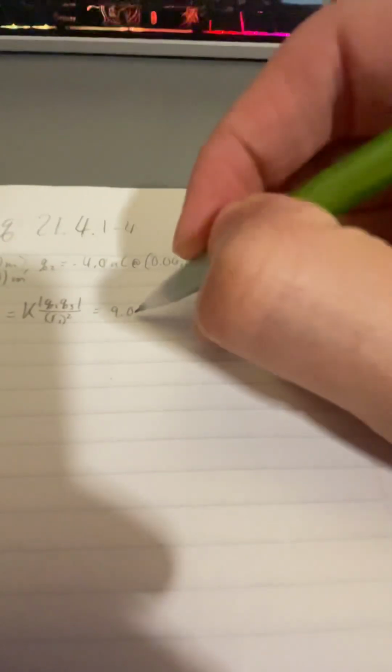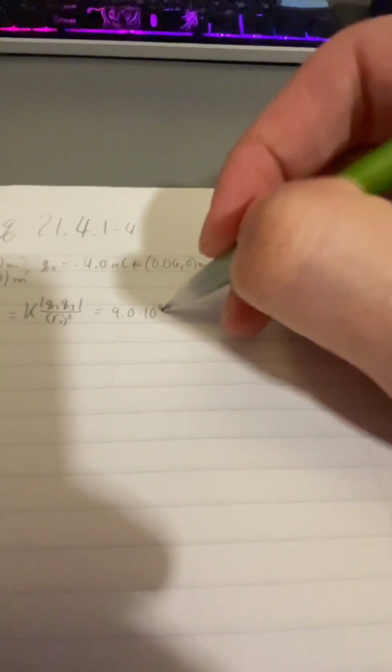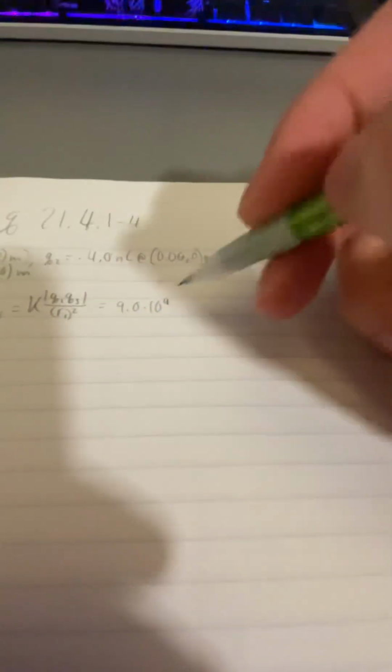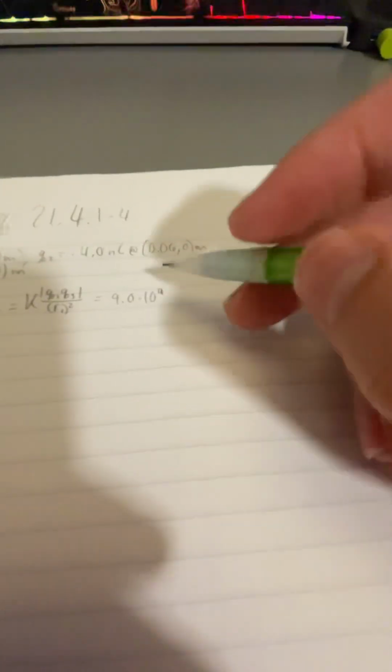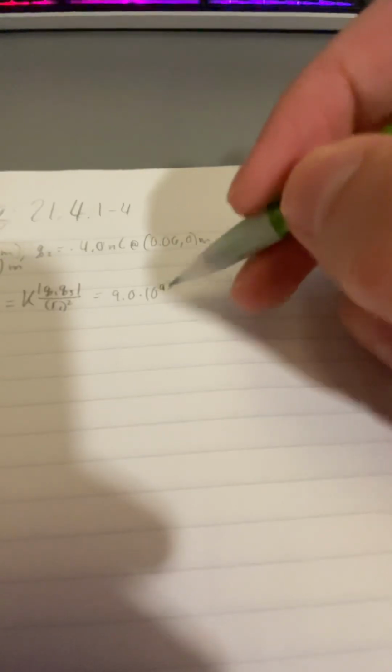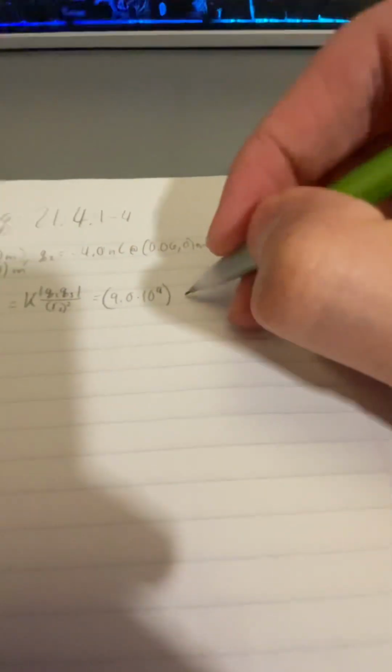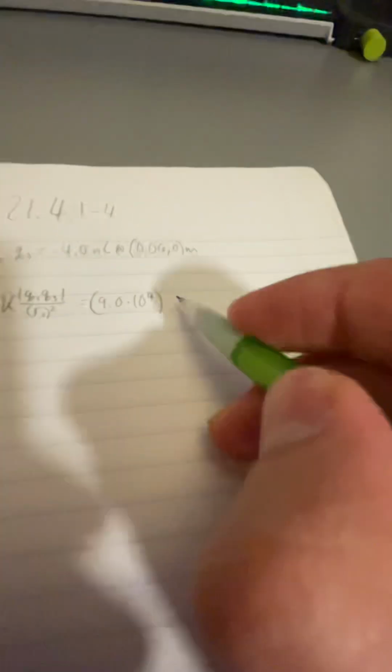The proportionality constant K is 9.0 times 10 to the 9th. For future problems its units will be newton meter squared per square coulomb, but I'm just going to leave it unitless because I already know the result will be in newtons.